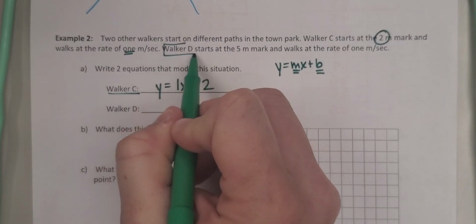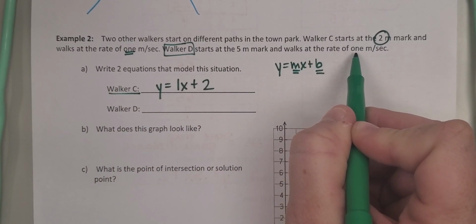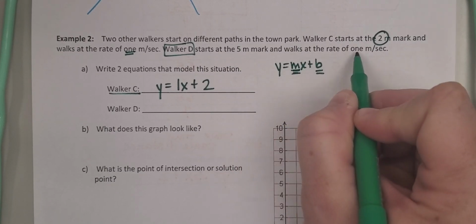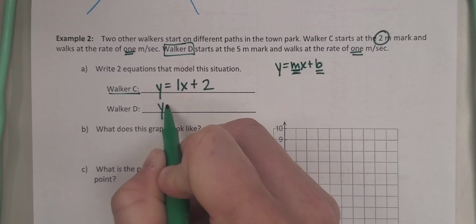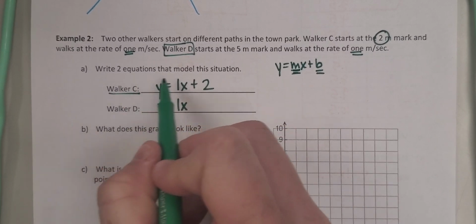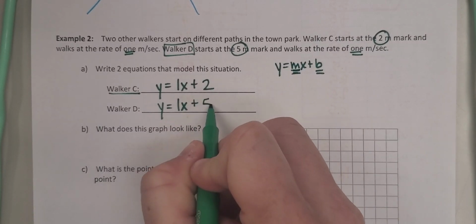Walker D starts at the 5-mile mark and walks at a rate of 1 meter per second. So again, the speed of the walker is 1 meter per second. So I know that I have 1x. And then the starting point for walker D is 5. So I'd have plus 5.